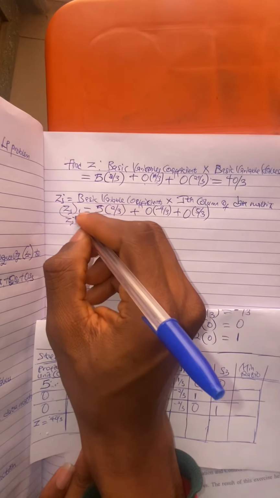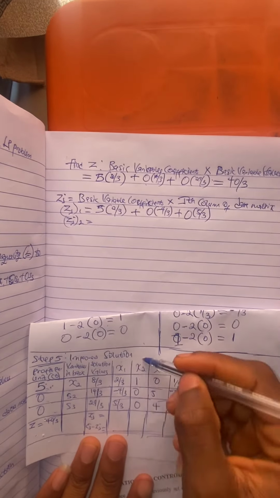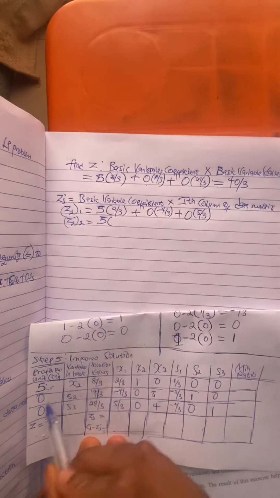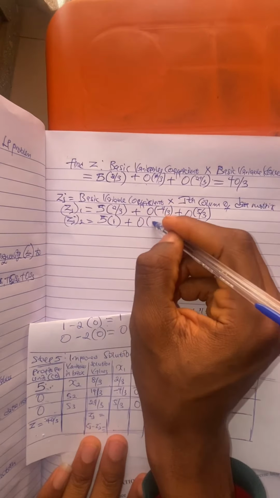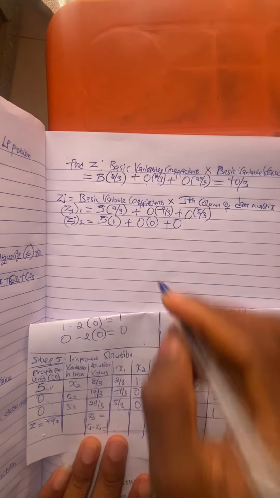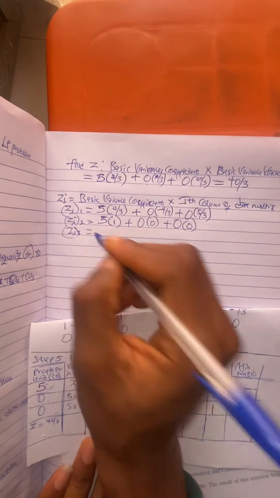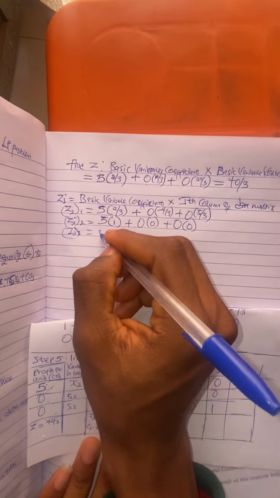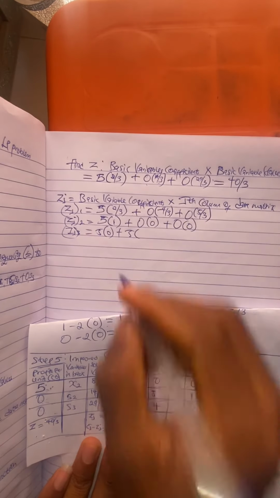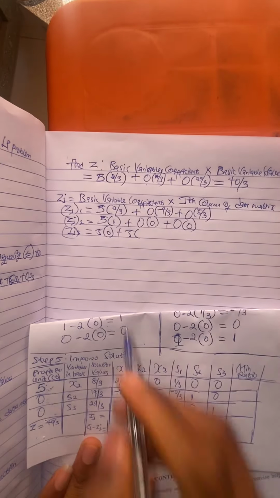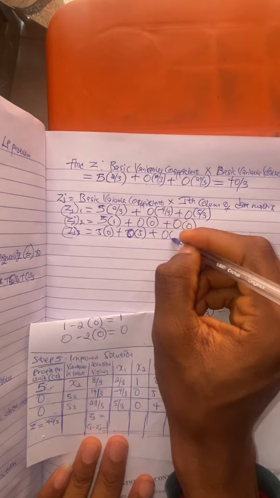So you go to your ZJ2 and you say 5 times this. So you no longer be on this, it will be on x2. So you see 5 times what? 1 plus what? 0 times 0 plus 0 bracket 0, right? You now go to your ZJ3, and equals to what? You now go to x3, 5 0 plus 5 plus what? 5 times 0, 0 times 5. Do you understand? 0 times 5 plus 0 and 4, right?